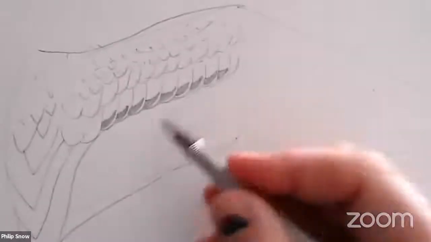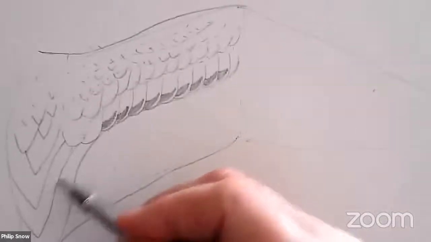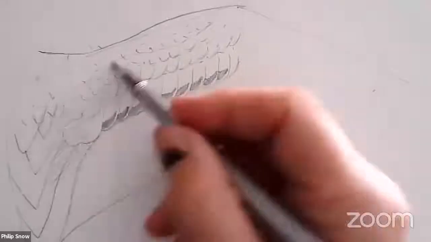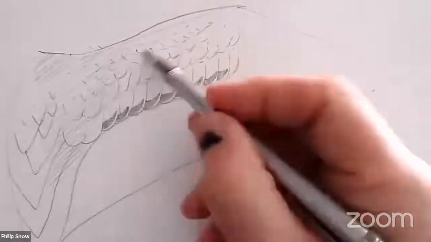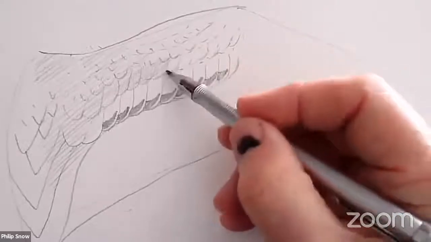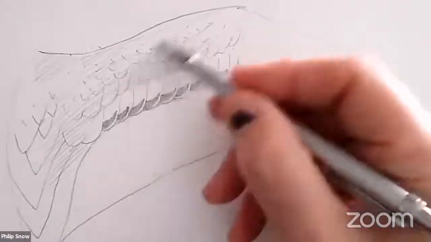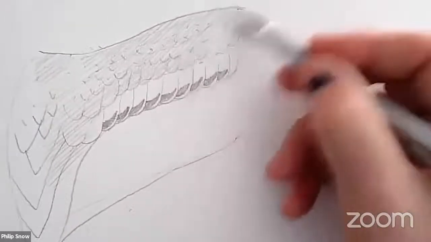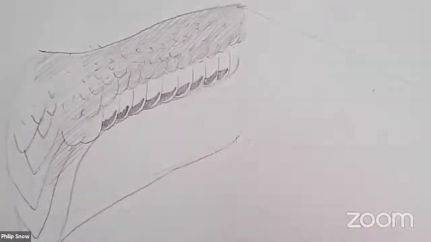And so I'm going to shade these, so that the white bit, these white feathers below, these white feathers stand out.